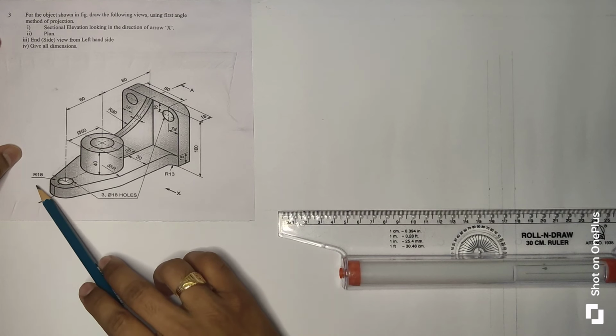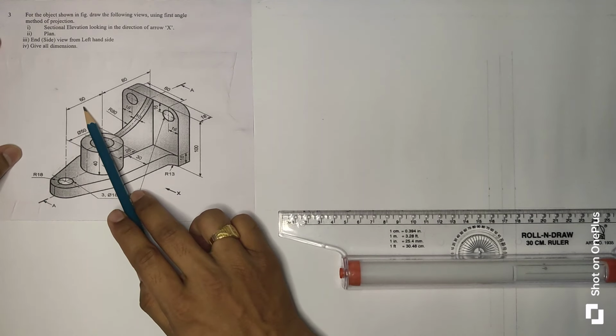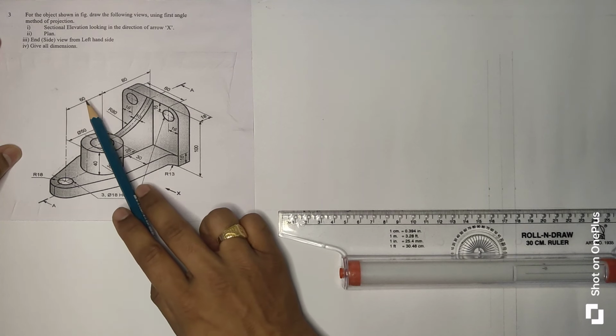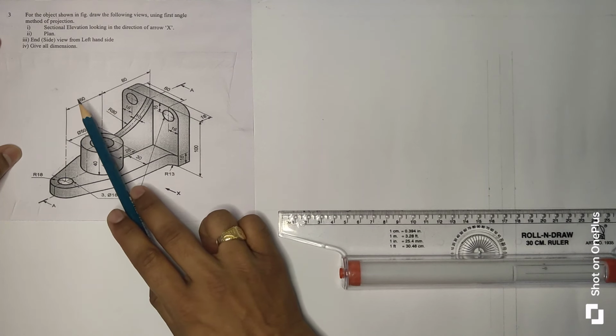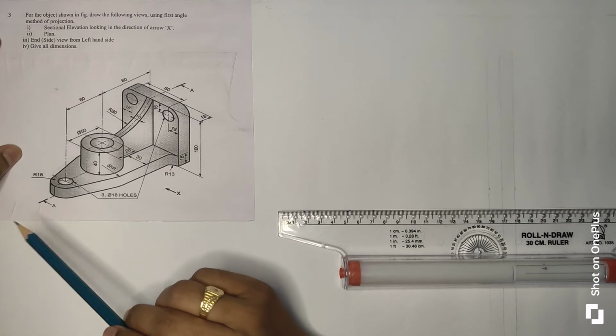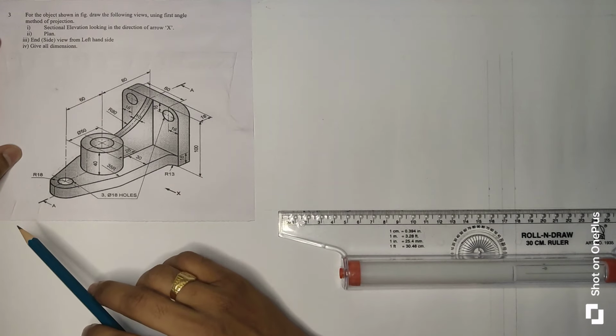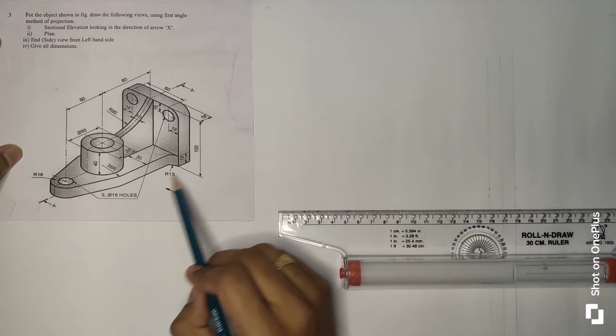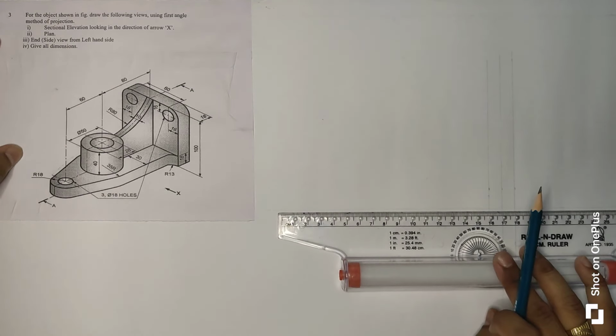So 18 plus 18, 36, 36 plus 140 is equal to 176. So we need a length of 176.